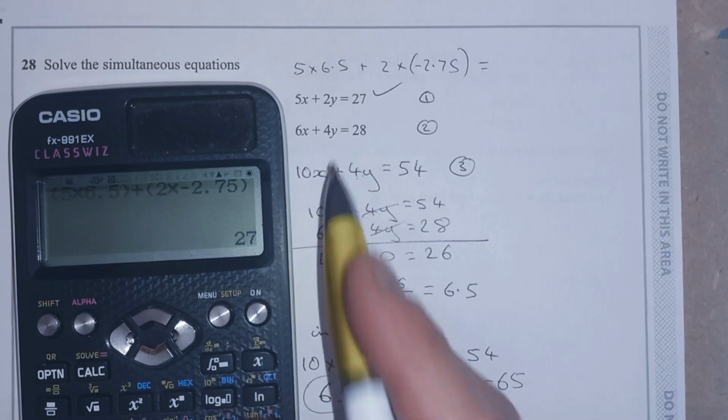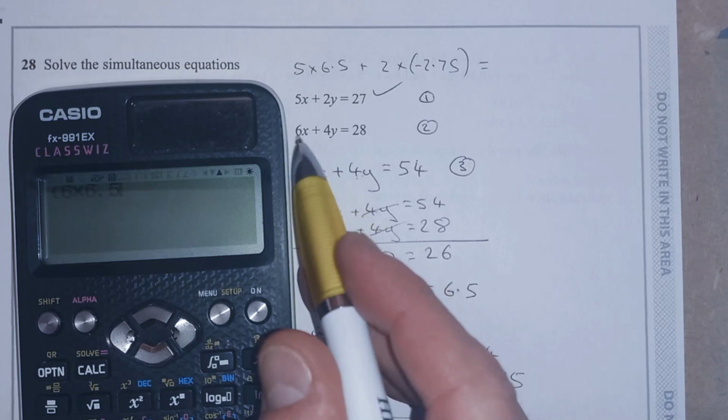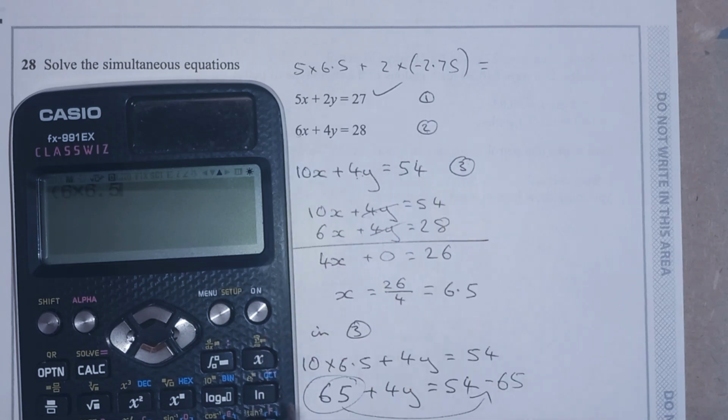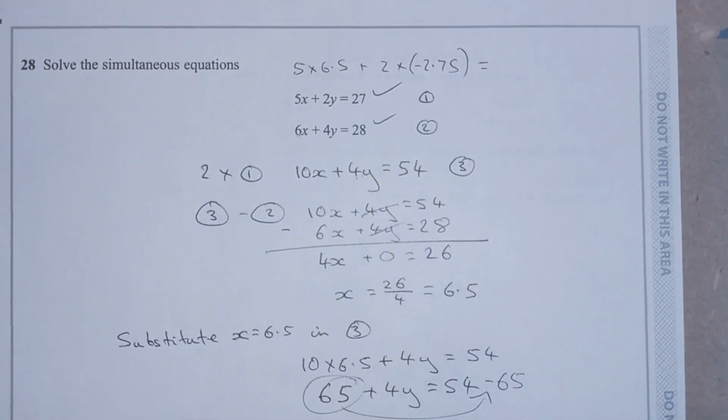And we can do the same sort of thing here. So we can say 6 times 6.5. So we're putting it in the second equation to make sure that works. And then adding 4 times minus 2.75. Good. See, we know we've done it right because it works in both of them.